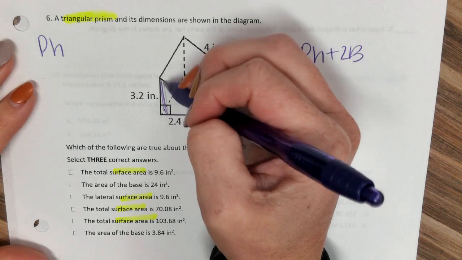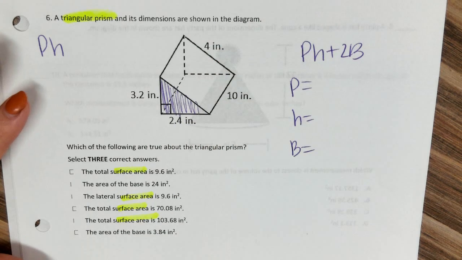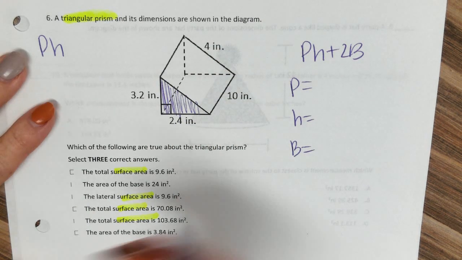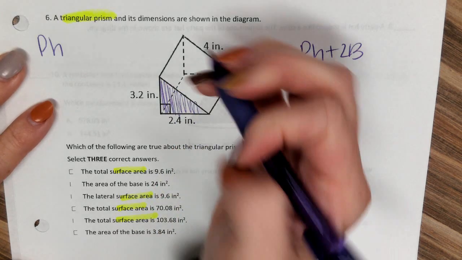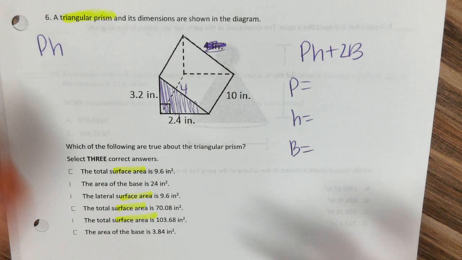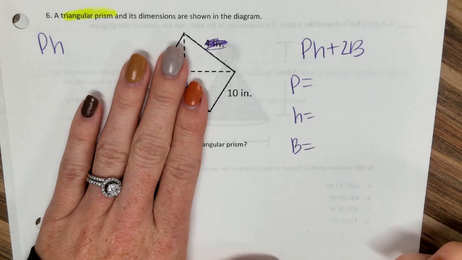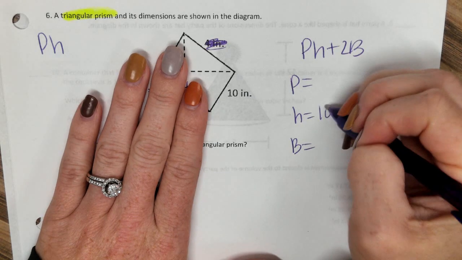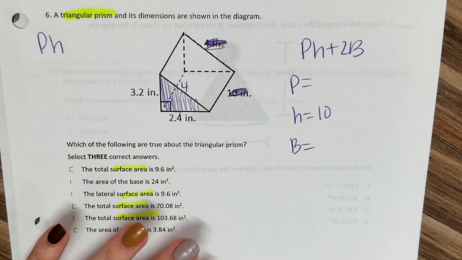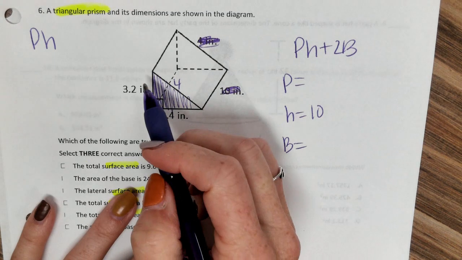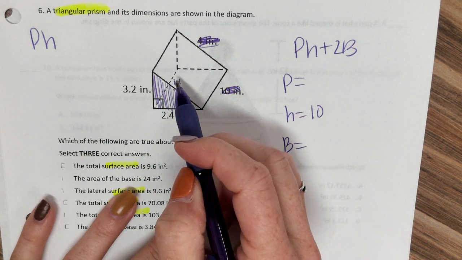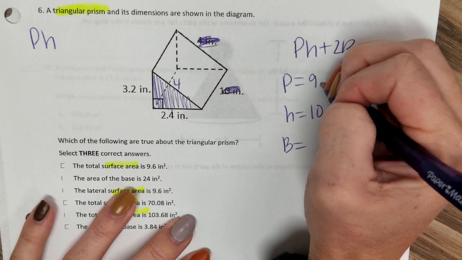Here's the base. Is it missing a number? Yes. What is this number going to be? 4. All right. If I cover the base, what's the height? 10. To find P, add up the sides of the triangle. 3.2 plus 2.4 plus 4 is 9.6.